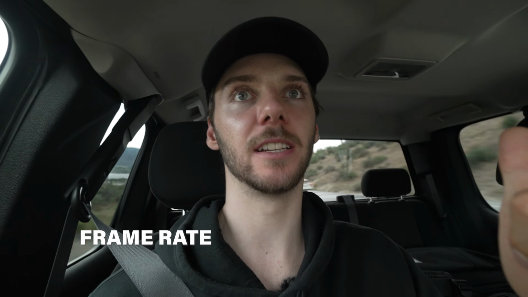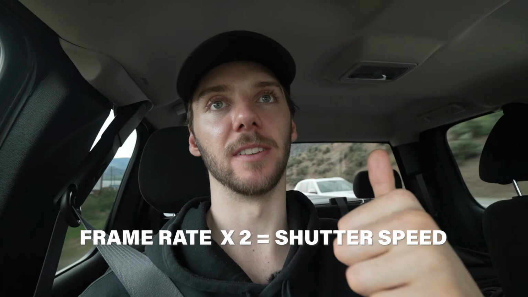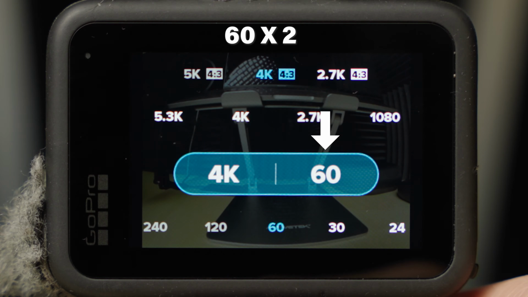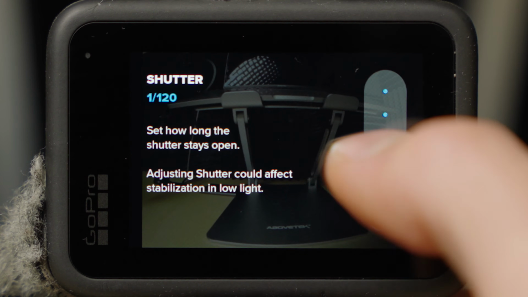Now I use the cinematic 180-degree rule, which means that whatever your frame rate is, your shutter speed should be double that. So we have a 60 frames per second frame rate, which means we'll have a 1/120th shutter speed. This will stay constant. This is always what my GoPro is set up as.